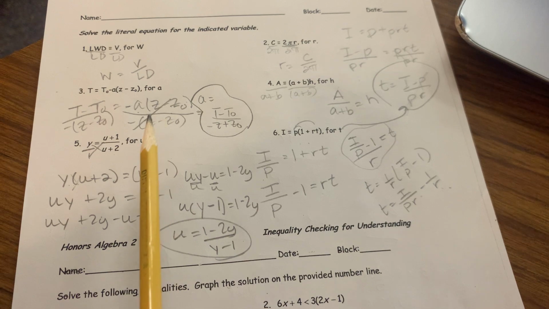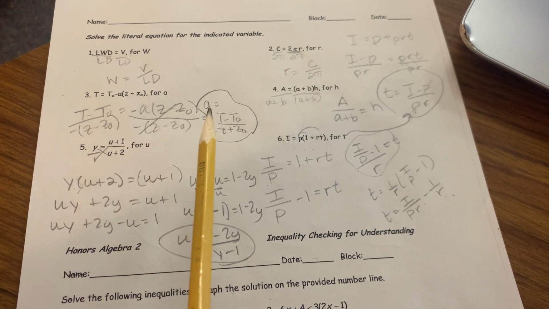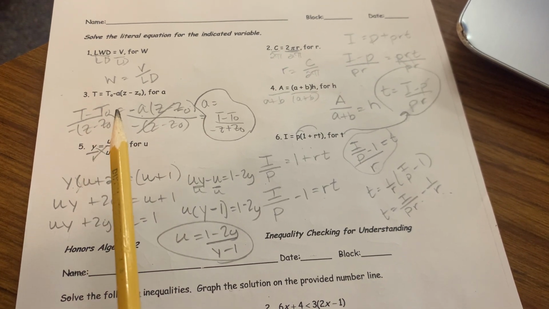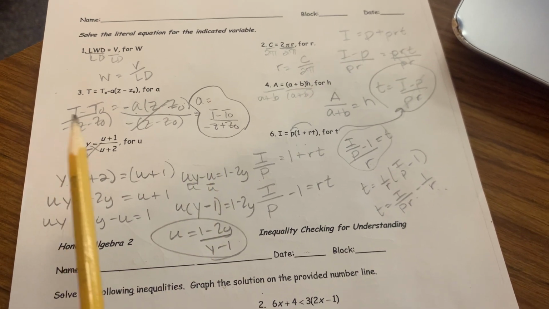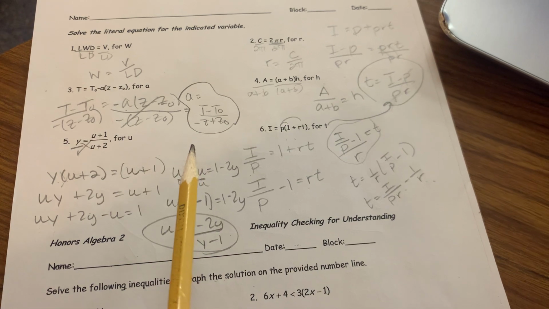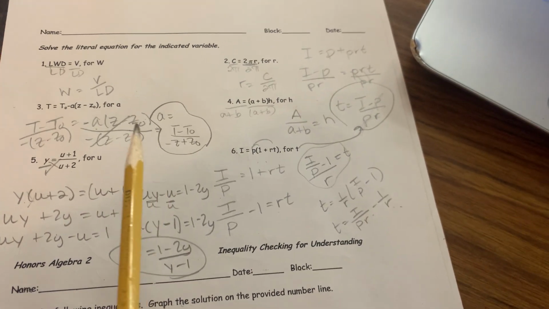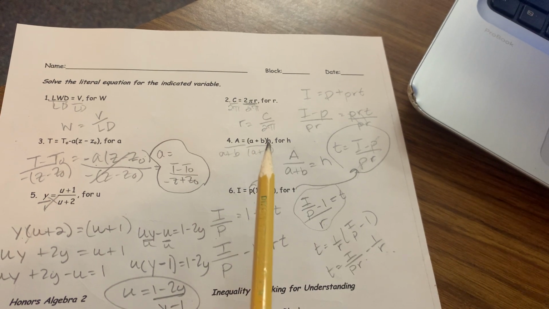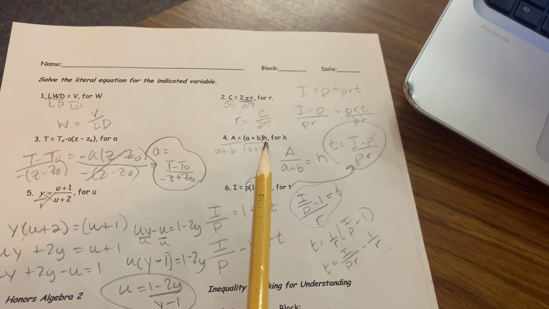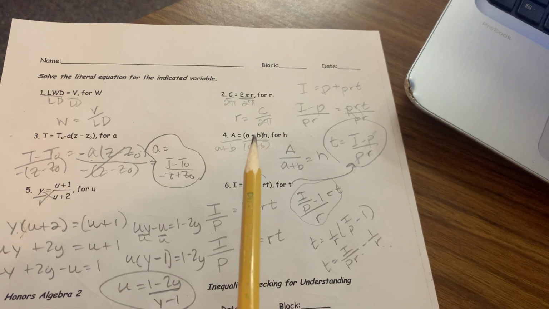Well, the two quantities are going to cancel on this side, and the negatives are going to cancel, so A is going to equal this quantity and distribute the negative down there. Now, if you put the negative with the top, that's fine too. Your answer might look a little different. Same idea, full credit. Here, how do I get H by itself? How do I remove this quantity? The quantity is right beside H. So if it's right beside H, it's being multiplied, therefore I have to divide it.